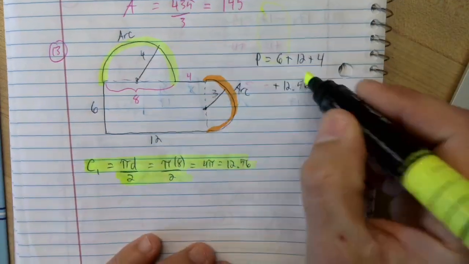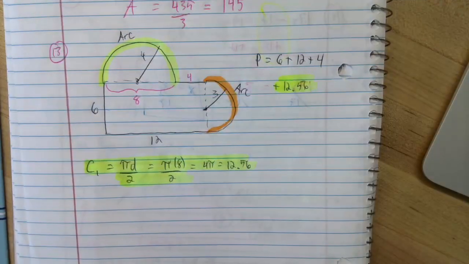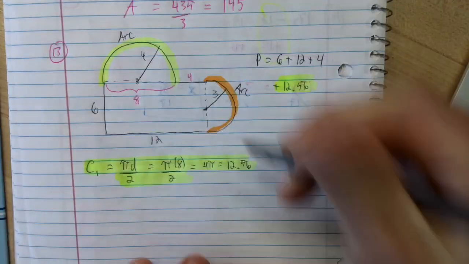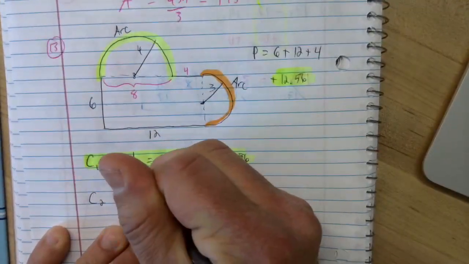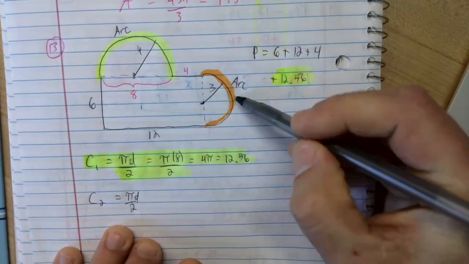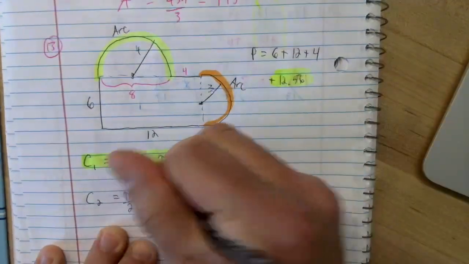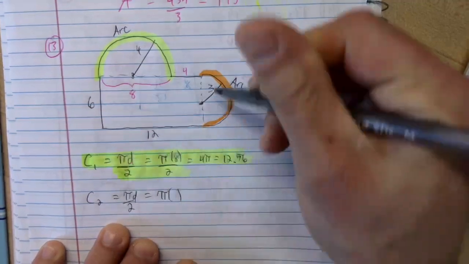And all of that, again, represents that first arc, okay? The second one is very similar, except the diameter is different. So C2, that would be pi d. Again, we're going to divide by 2 because I'm only talking about half the circumference. So pi times the diameter. What's the diameter of the orange one?